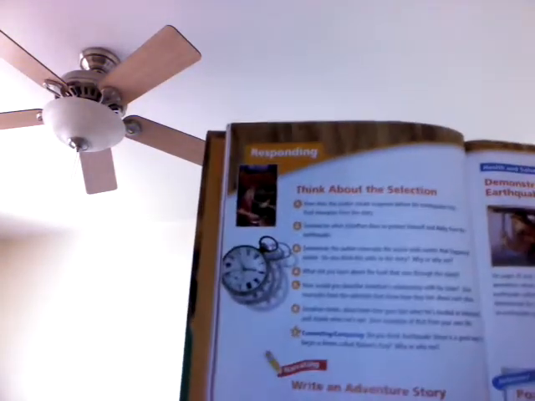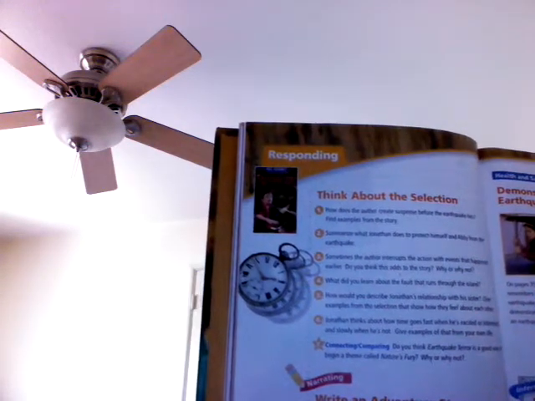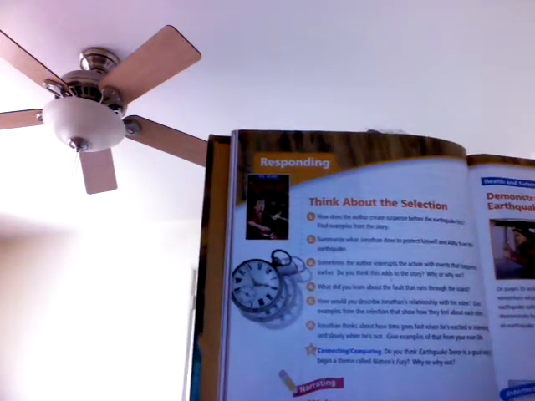When you are done with the story, go ahead and have your student do the think about the selection questions. Number 7 is what I call a response to literature question. Have your student do this question because we do have this in our writing program. And by having them practice it, they will be sure to understand that when they get to it.